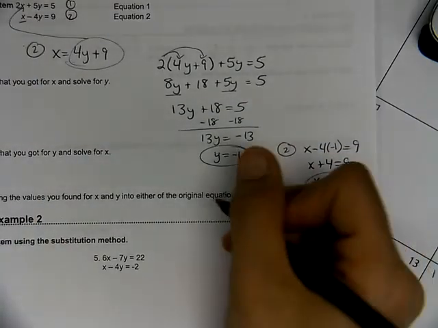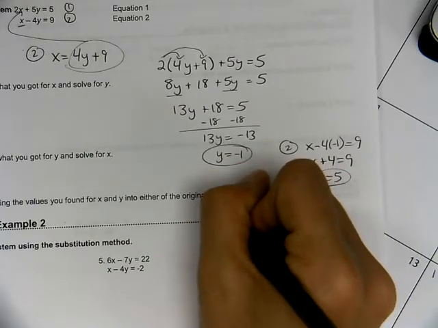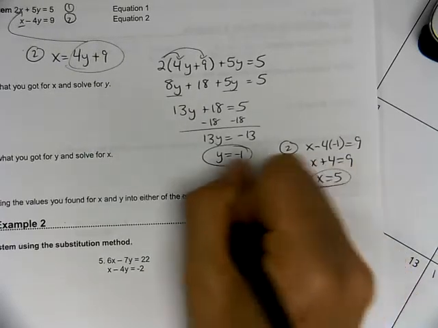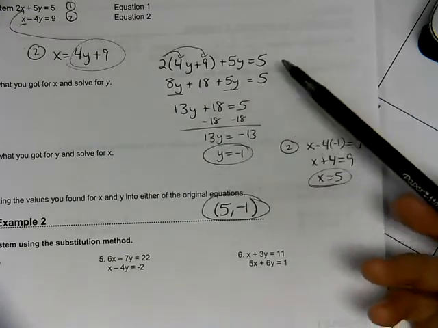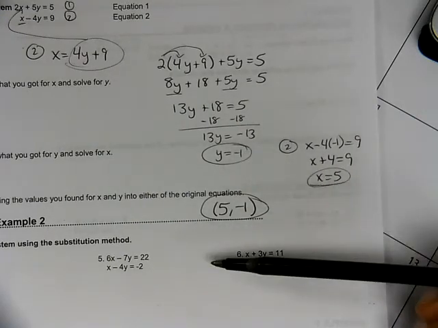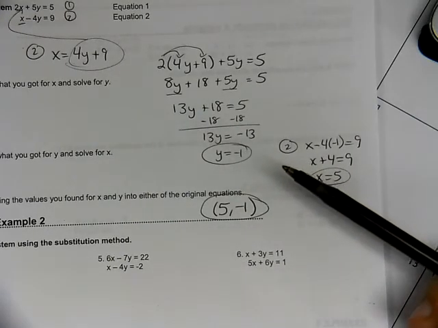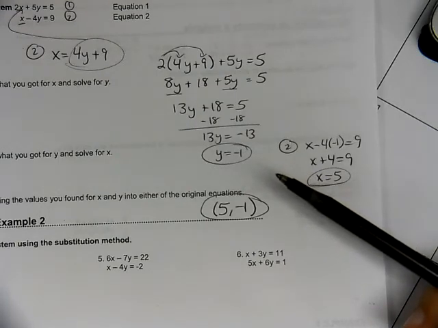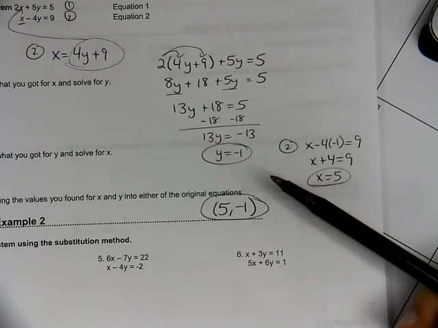So then your answer is 5, negative 1. Okay, be careful of the order, because in these ones we're solving for y first. Question. Let's do a couple more.